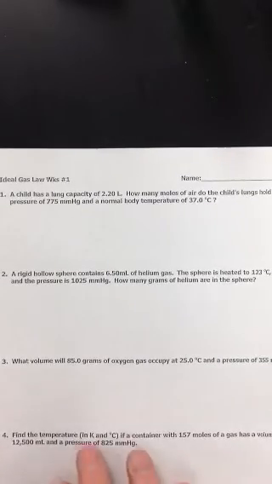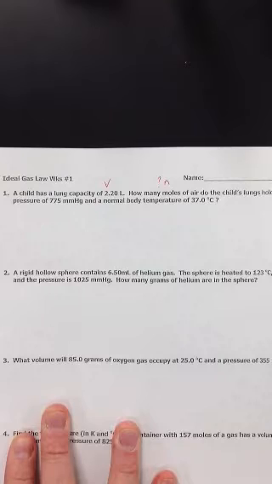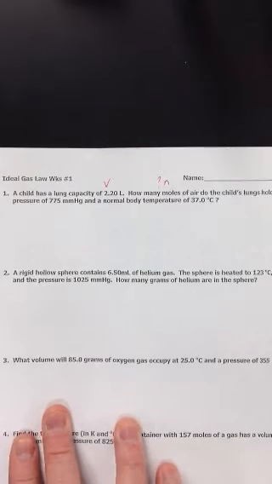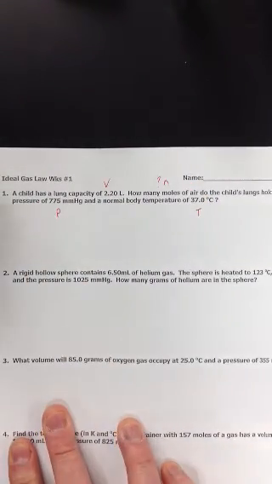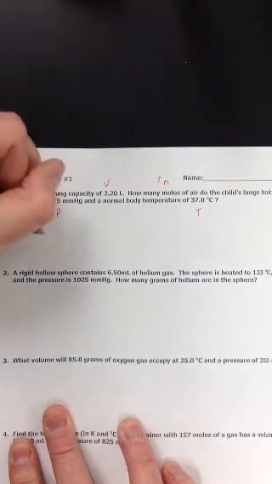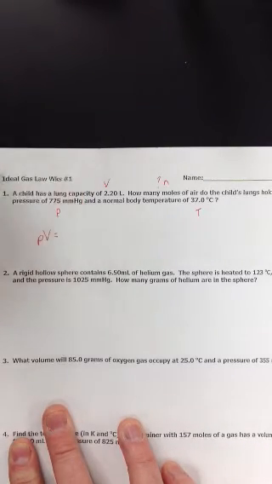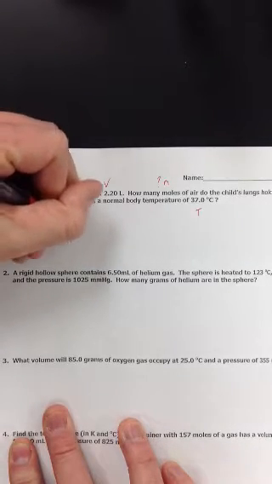So, the first thing we're going to do is identify the variables that we have. 2.20 liters, that is a volume. We're looking for moles, so that is N. We don't know that. 755 millimeters, that is a pressure. And 37 degrees Celsius is a temperature. So we're going to identify our variables. Then we're going to set up our equation. I'll just rewrite it. PV equals nRT.